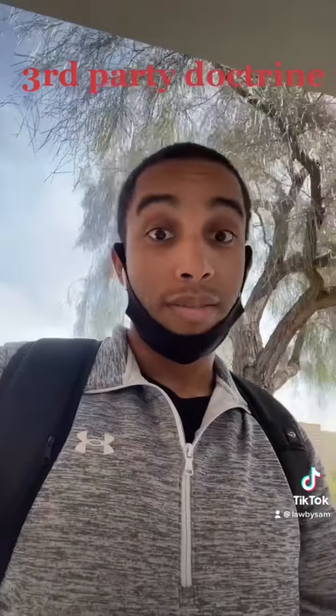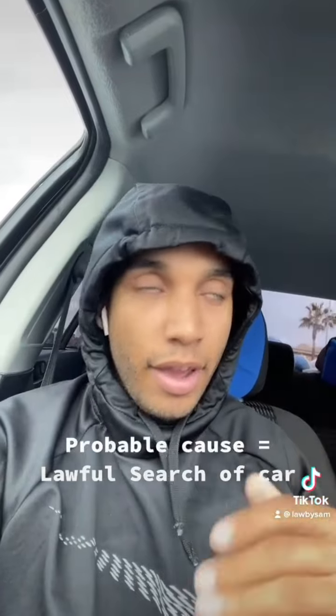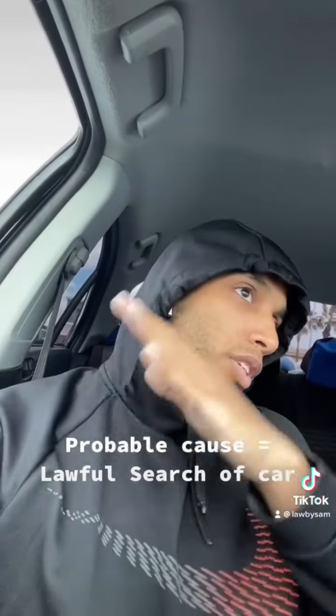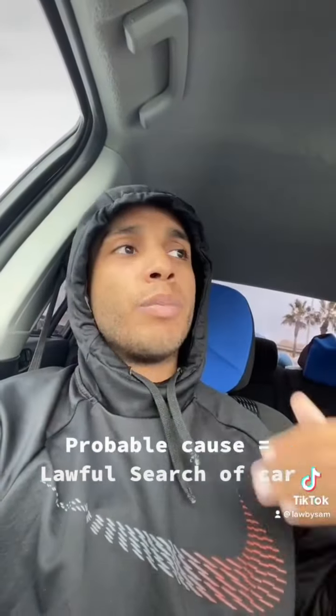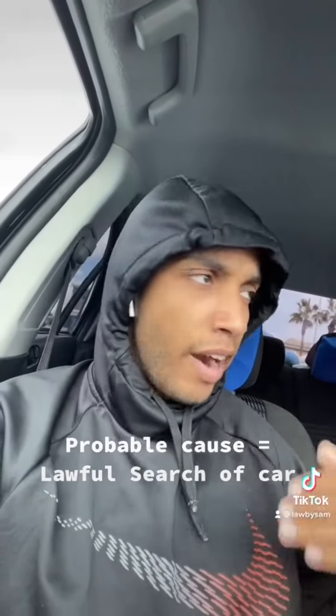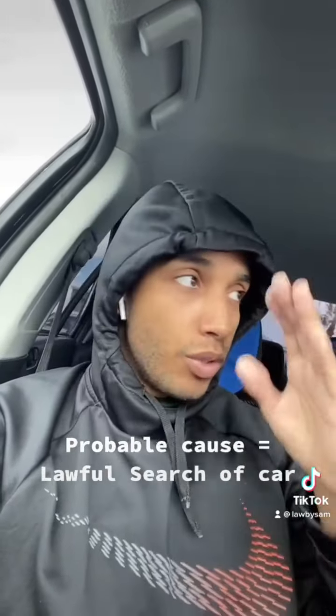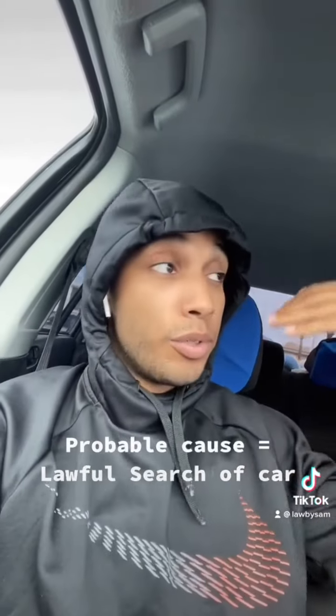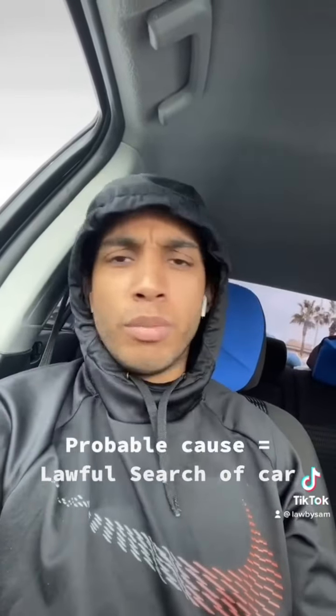Let's go through a quick fact pattern here. I'm going to talk about exactly how an officer can lawfully search your car, okay? So let's say you get pulled to the side of the road for speeding, okay? An officer pulls you over because he or she has reasonable suspicion that you're committing a crime because you just violated a traffic statute, okay? So the stop is lawful. The officer goes up to your car and says, "License, registration, please."